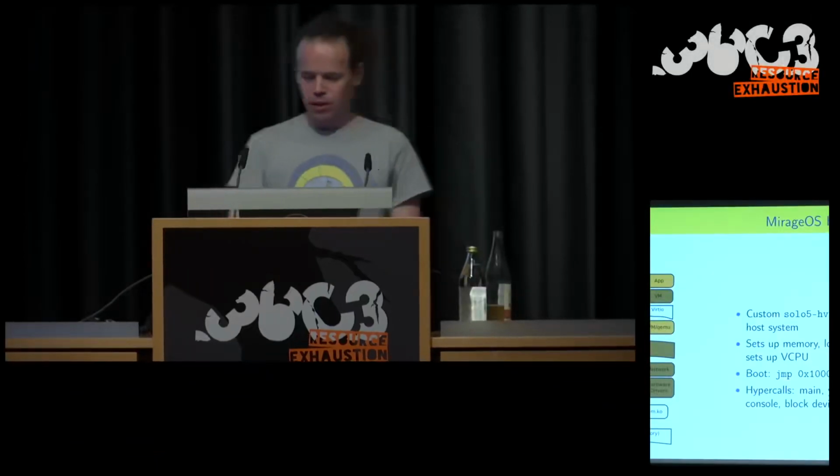One is a POSIX clock, which takes care of this whole time stamping and time zone business, and another one is a monotonic clock, which by its name guarantees that time will pass monotonically. Then you have a console interface. The console interface is only one way, so we only output data. We never read from the console. Then block devices and network interfaces. And that's all the hypercalls we have.